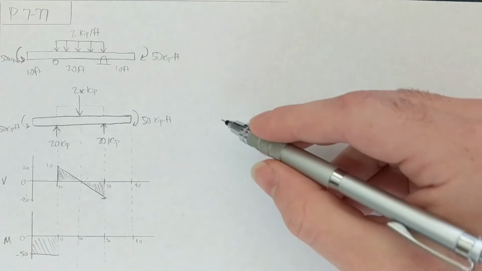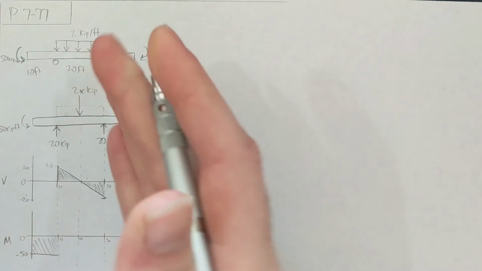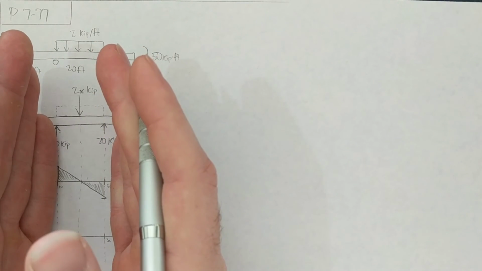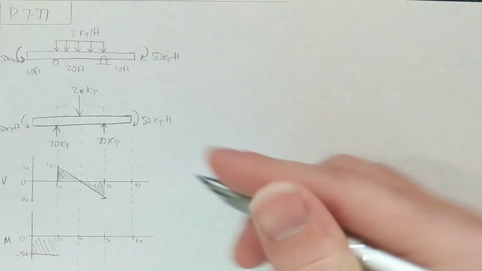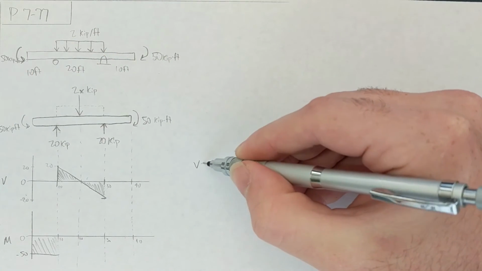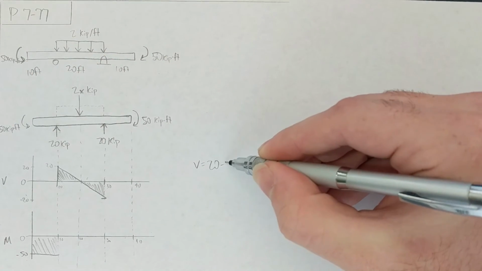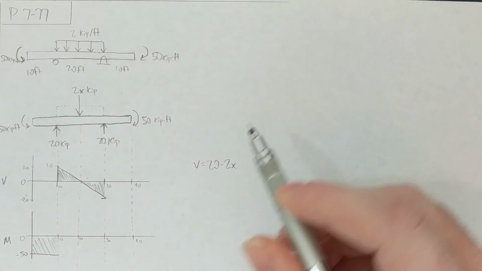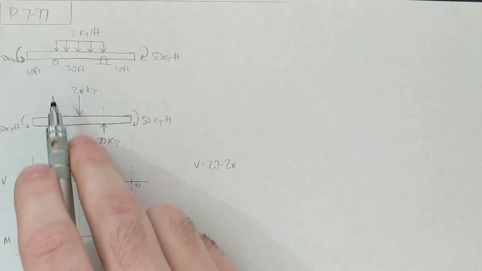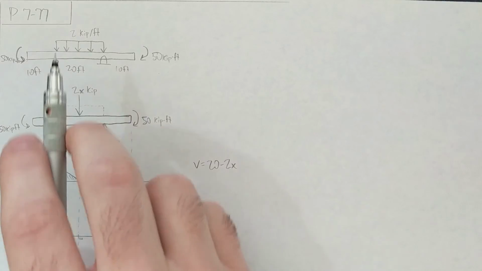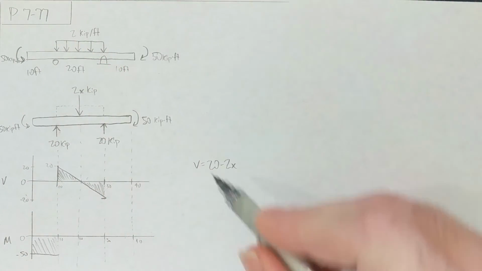So here, just between these two sections, we have v equals 20 minus 2x, right? We've got our 20 kips, not kilopascals, minus our 2x as we go along it.